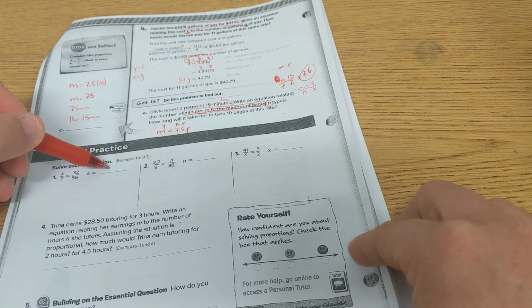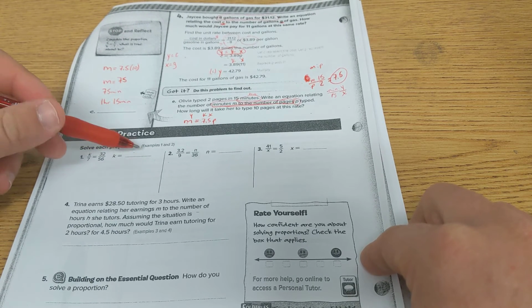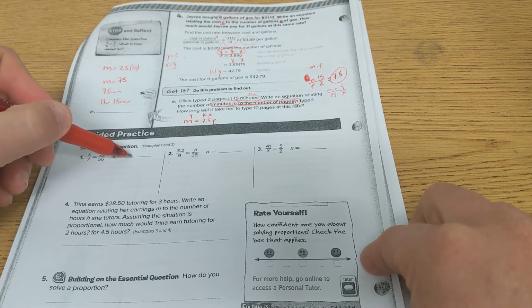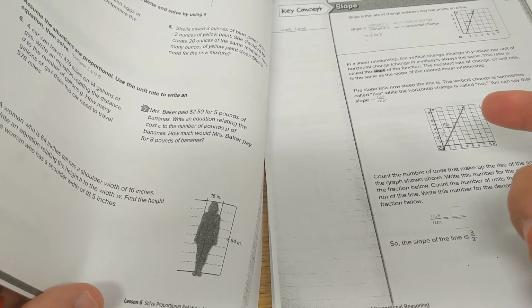Don't give me just a number. Write k, like for this one, write k is equal to whatever k is equal to. Now these other ones, you're going to need to type a sentence. You might have to tell me the equation, so put the equation in and then answer it.